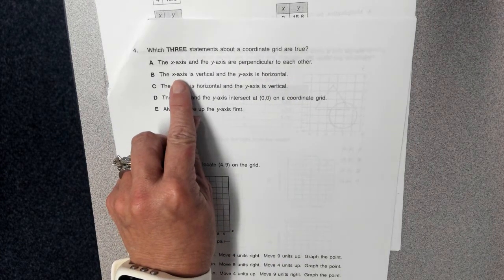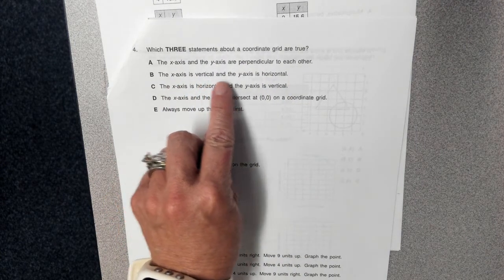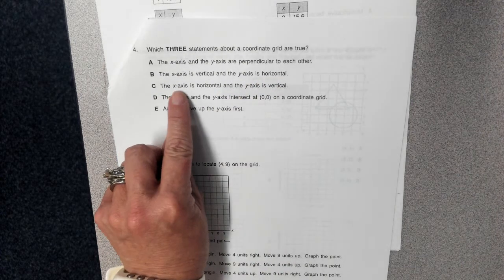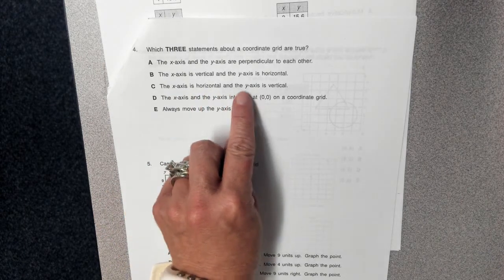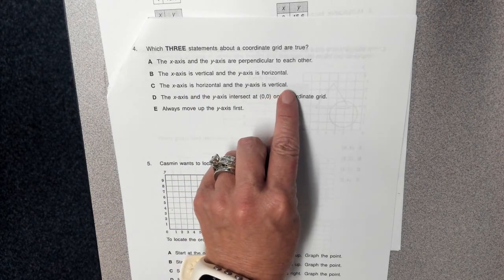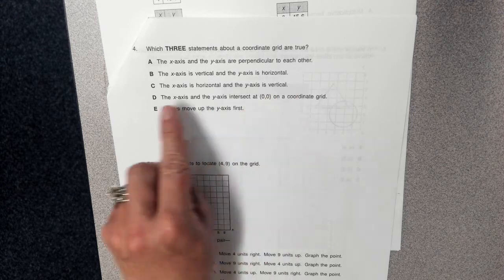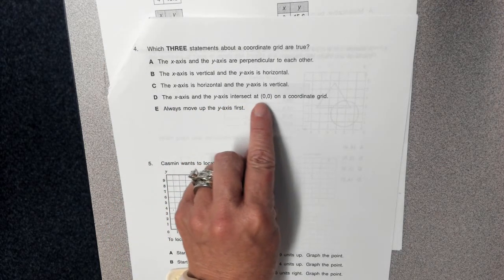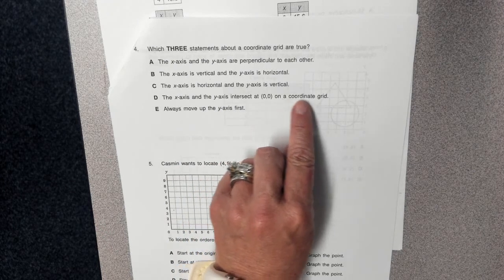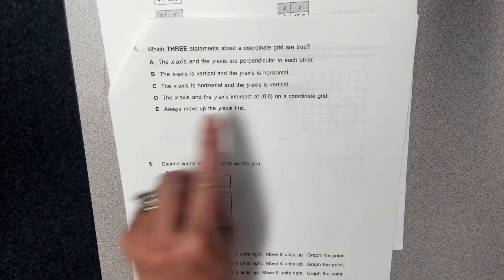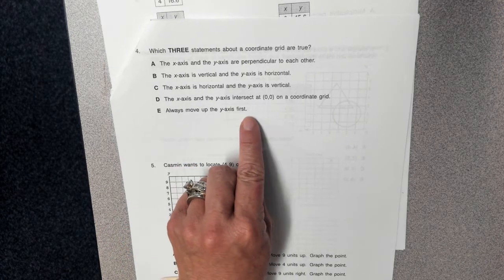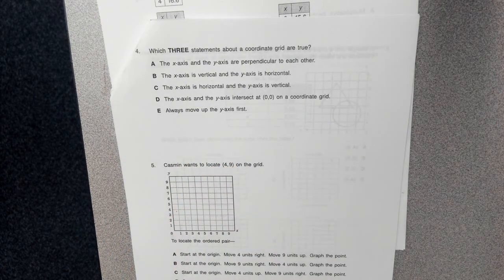B. The x-axis is vertical and the y-axis is horizontal. C. The x-axis is horizontal and the y-axis is vertical. D. The x-axis and the y-axis intersect at 0, 0 on the coordinate grid. E. Always move up the x-axis first. Pause the video and show your thinking.